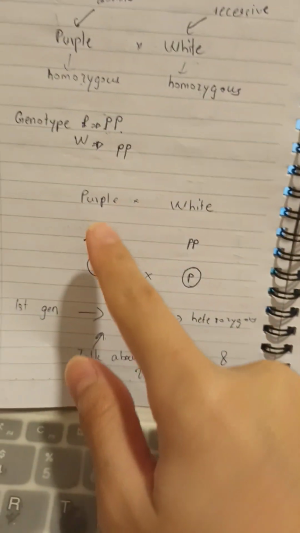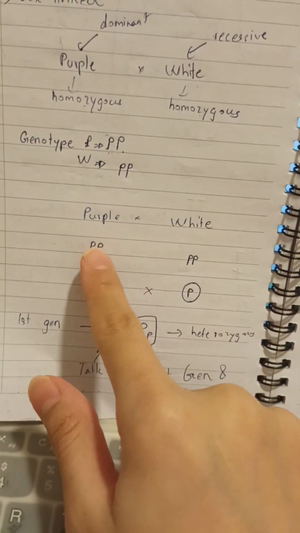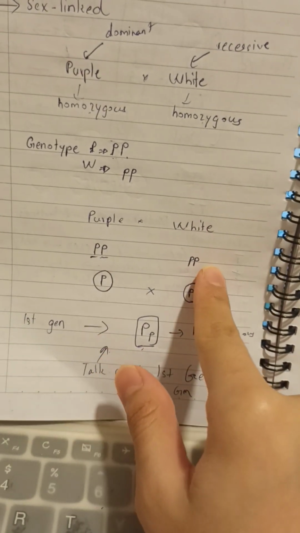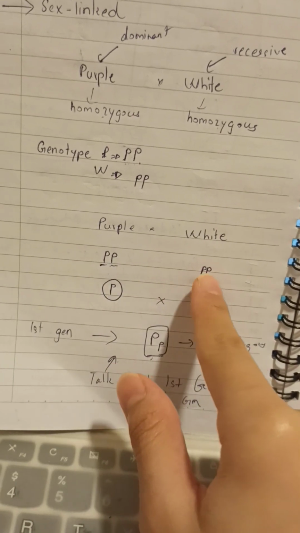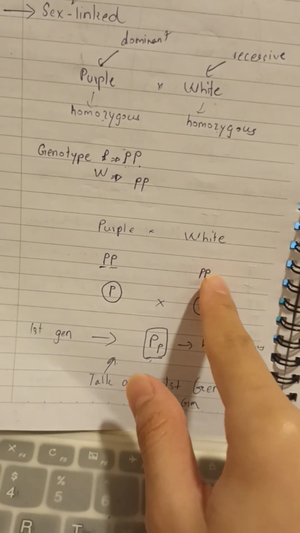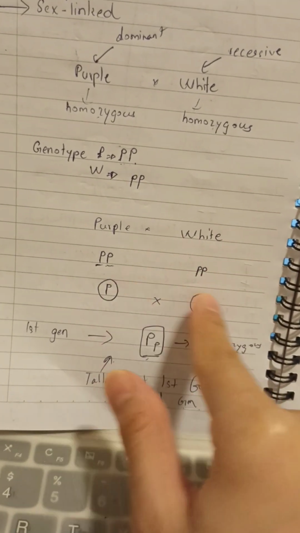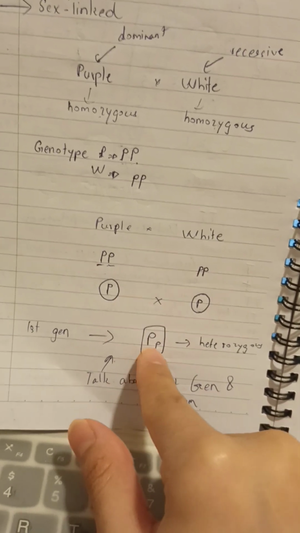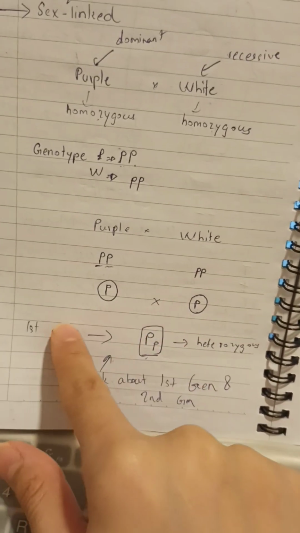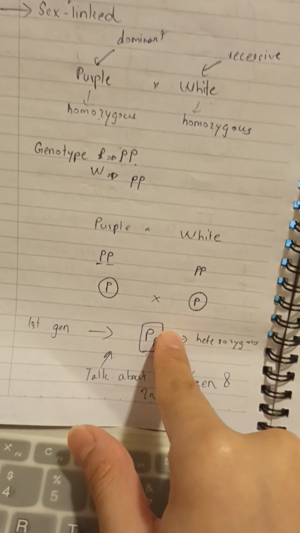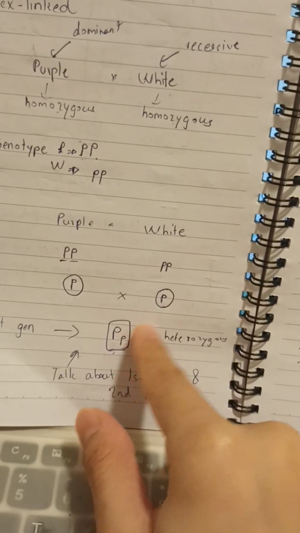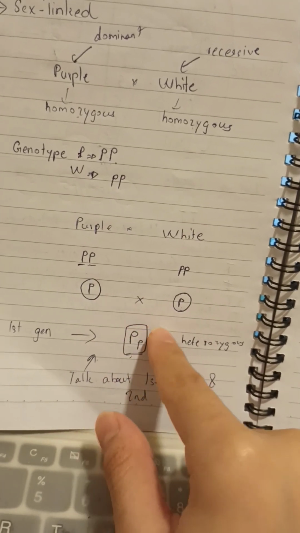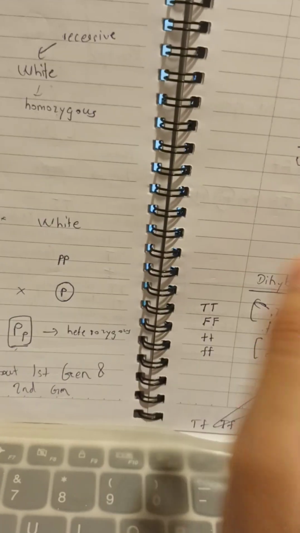So here is the same, all right? Purple and white, homozygous dominant, homozygous recessive. And because it's homozygous, you only take one allele. For this one, homozygous recessive, you also only take one allele and you multiply it. So what you get is heterozygous, and this is the first generation. And now we are going to cross it. We are going to use the first generation to produce the second generation.